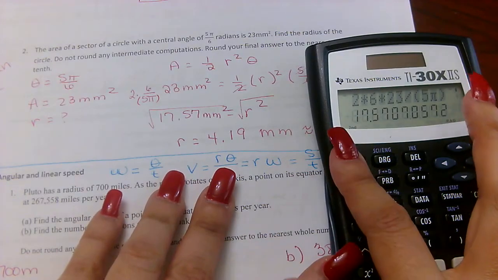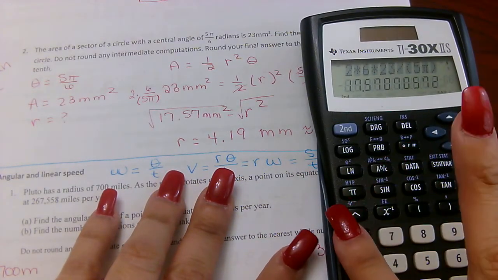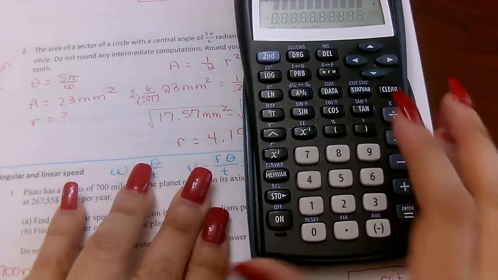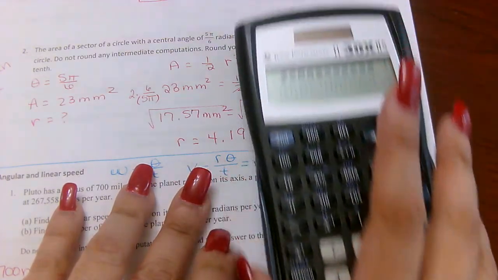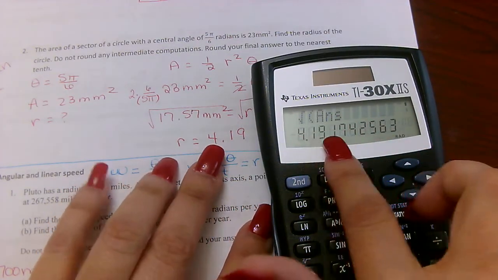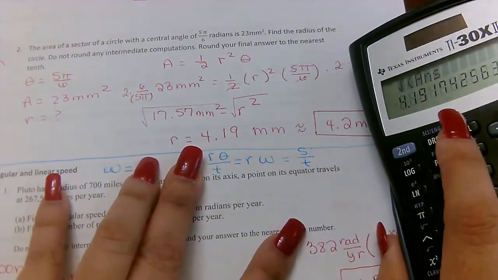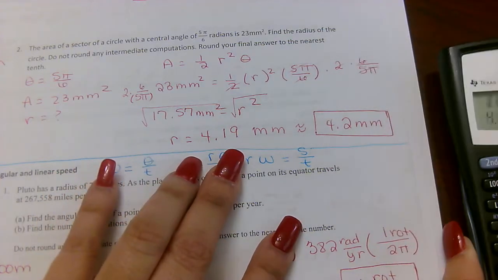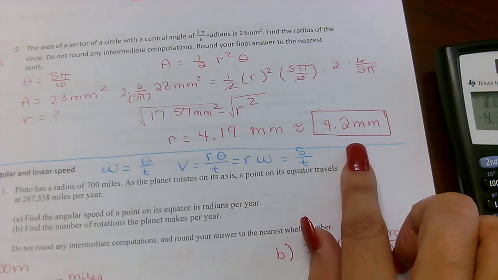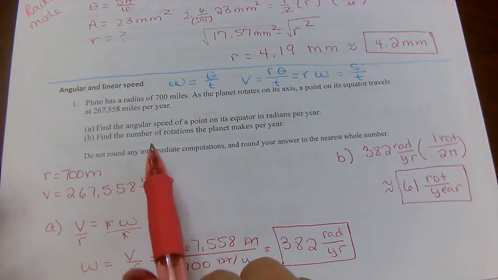Then you're going to take second square root, which is right here, okay, and then do second answer. Second answer will make sure that you put in the previous answer in there, and then now you can round it when you're doing this part. I got 4.19 and then rounded to 1 decimal place. You get 4.2 millimeters.